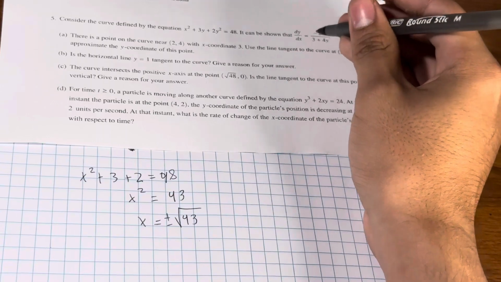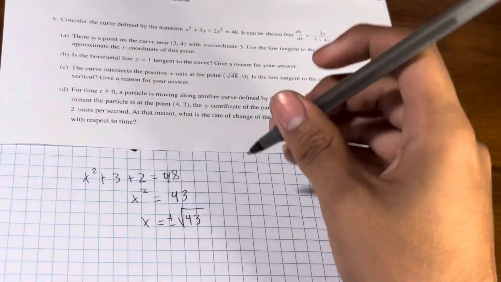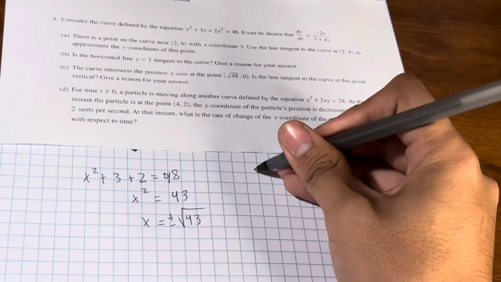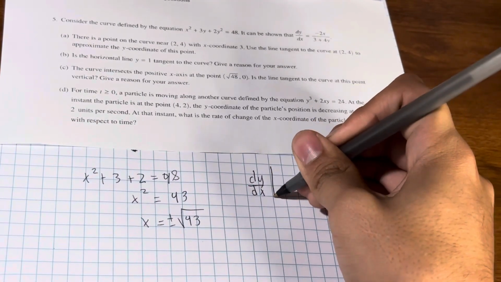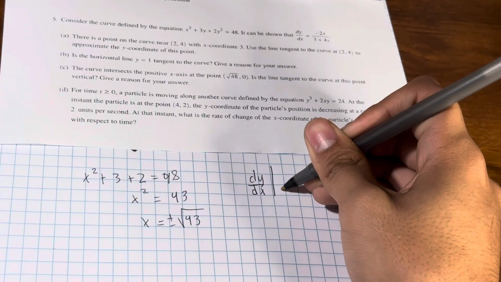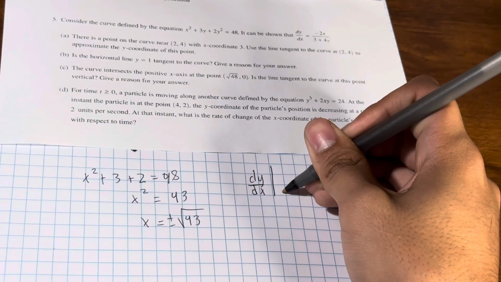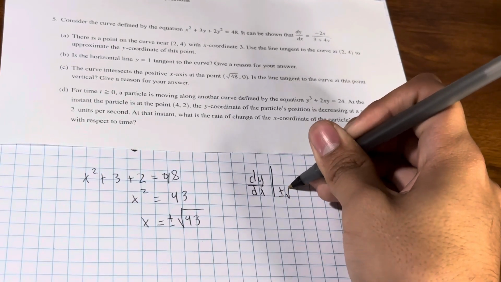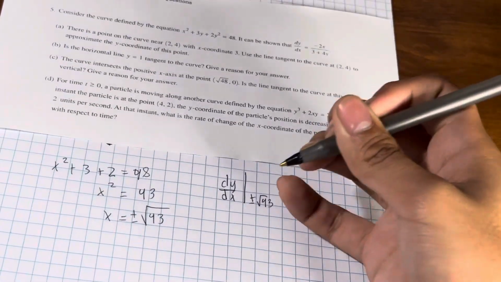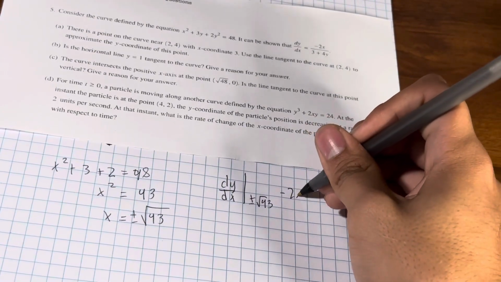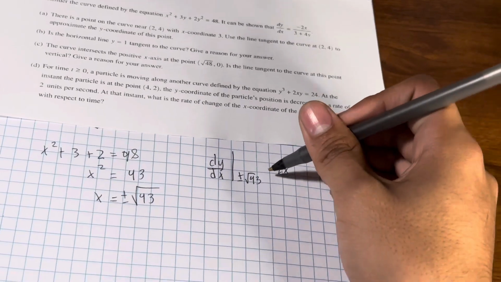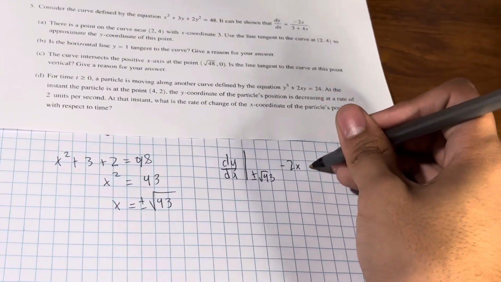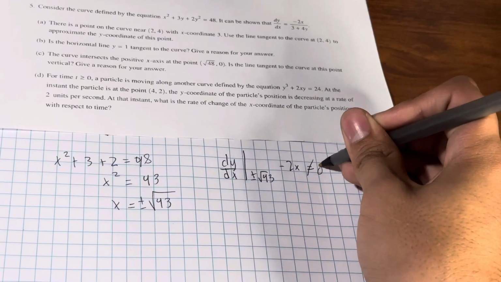Now, we could ignore the bottom part, because if that's 0, then that means it's undefined. So let's go to dy dx, 40 plus or minus 43 of 26. Alright, you're gonna notice there's no way that this is ever gonna be 0. And so you can just do this, now equals 0.